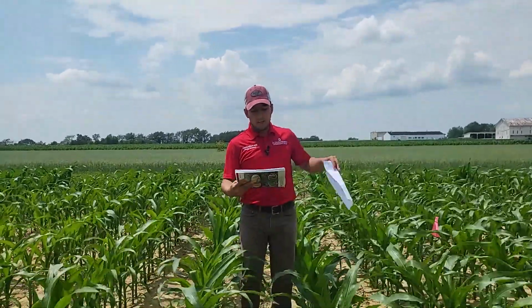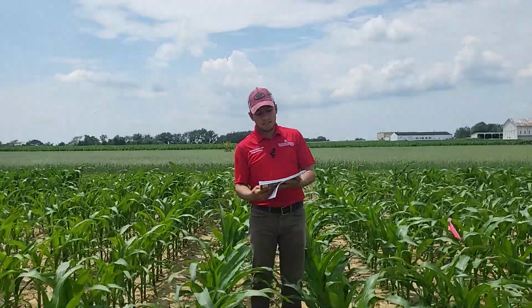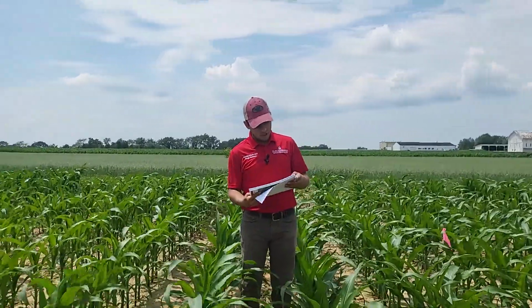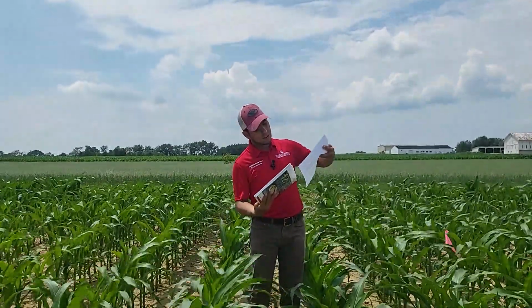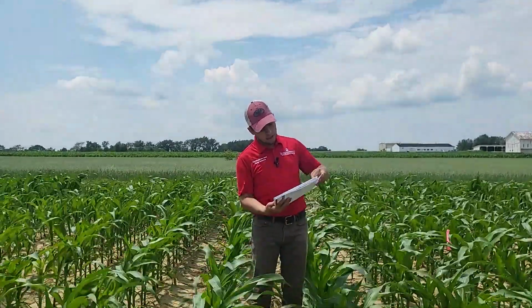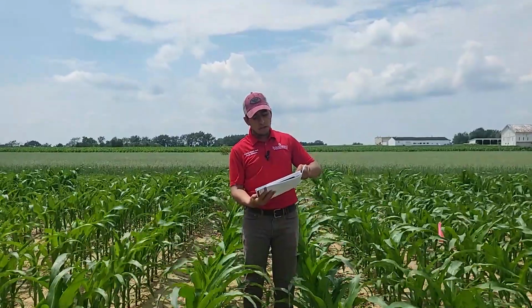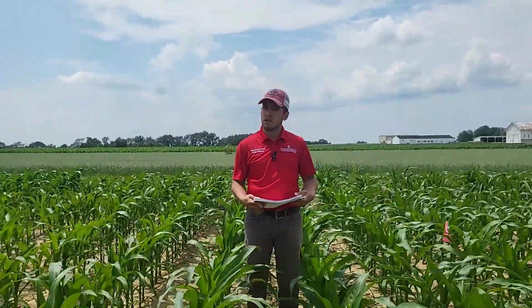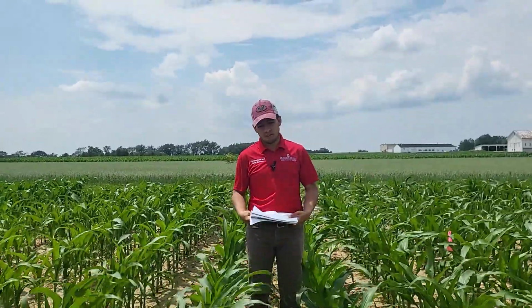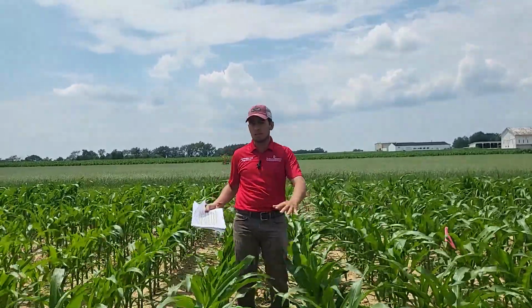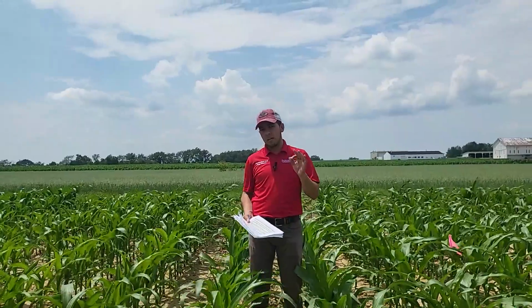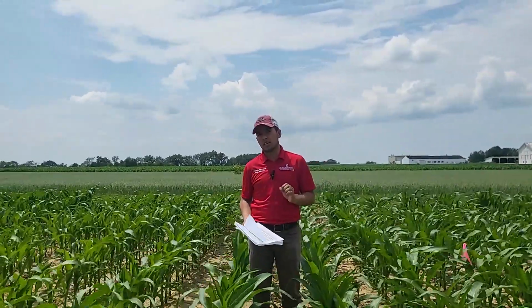If we go to the time frame for stages and GDD accumulation, we see that for 687 growing degree days, we should be looking close to a V7 stage crop. The good news, that's what we just checked, multiple of our plants here in the plot, and we are very solid at the V7 stage.